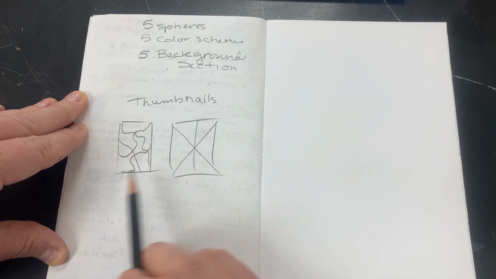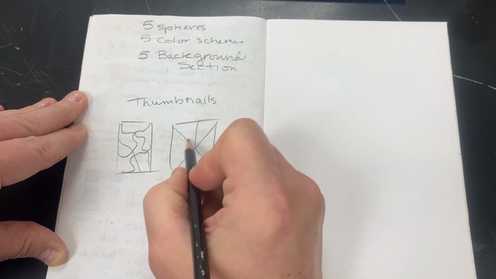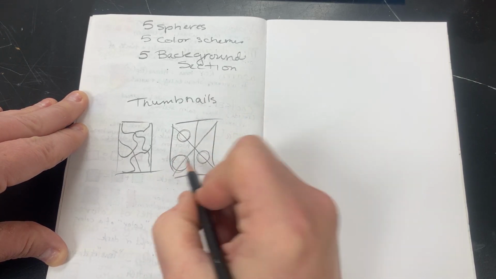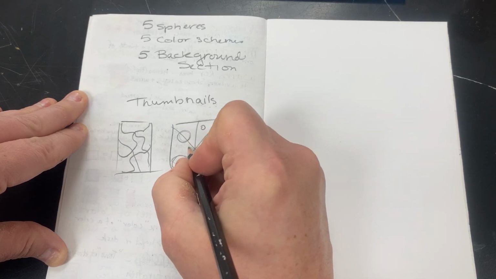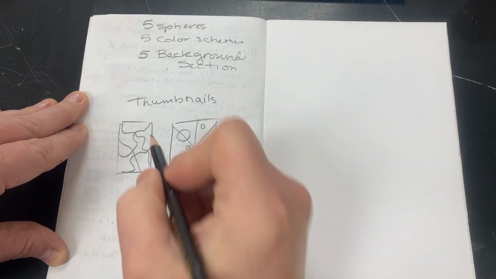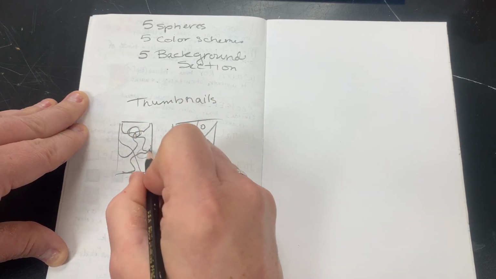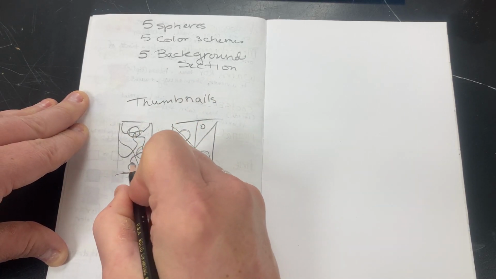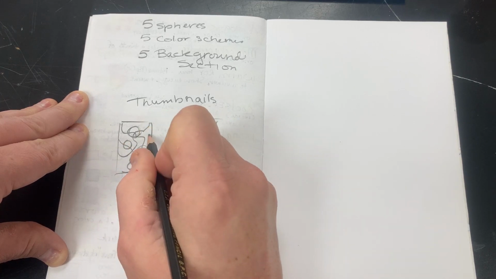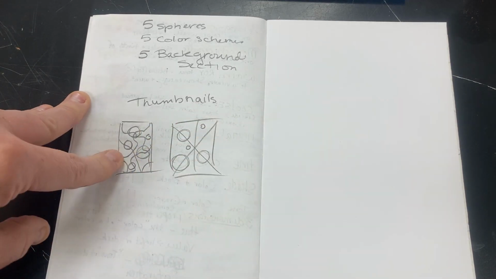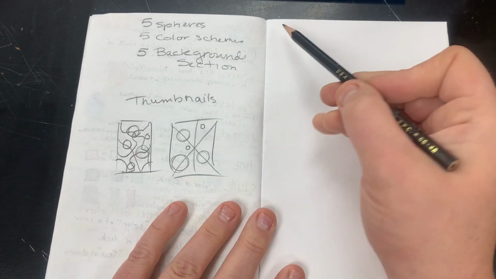You're going to have at least 5 sections, and then you're going to put in your spheres, and they can be larger or smaller. It just depends on how you want to do it. They could intersect, but you have to have at least 5. You can also add ones that go off the page. I kind of like the organic quality over here.